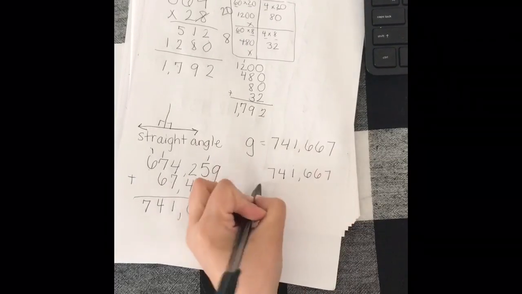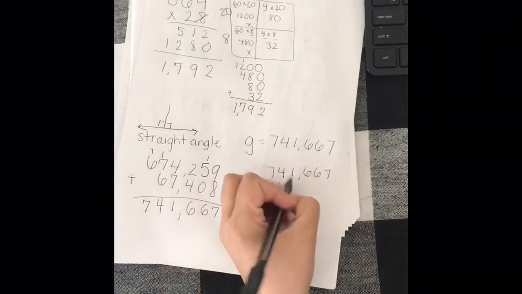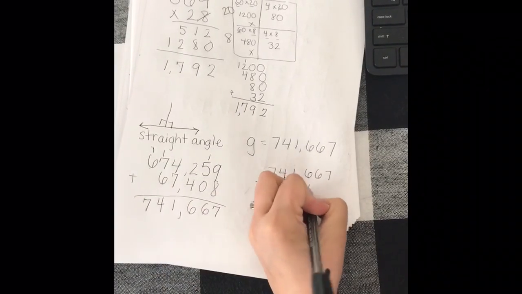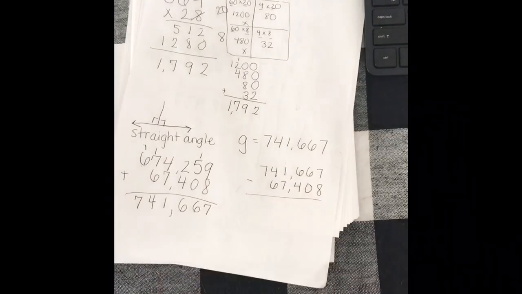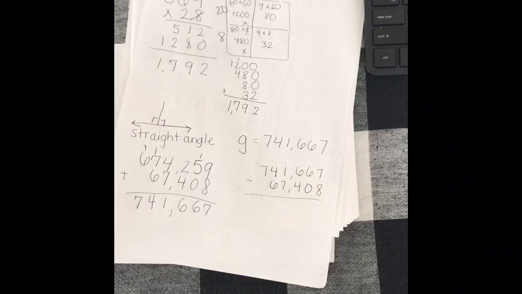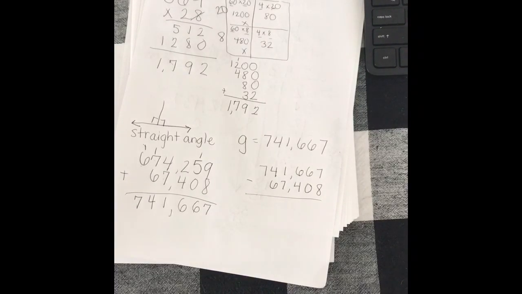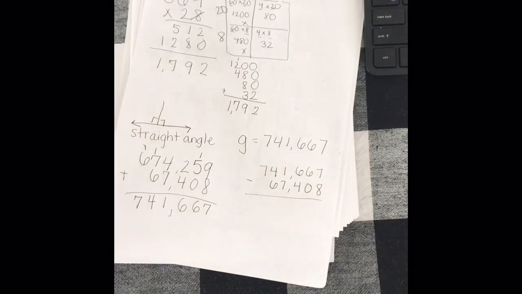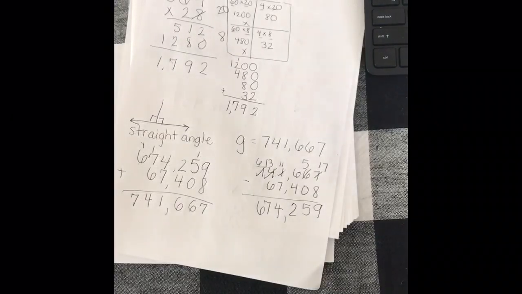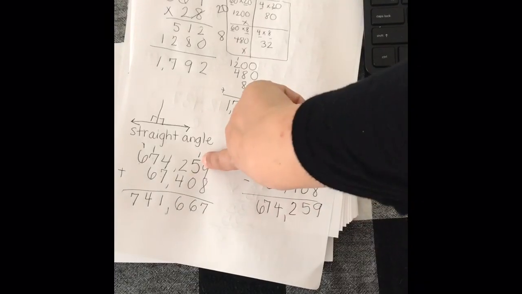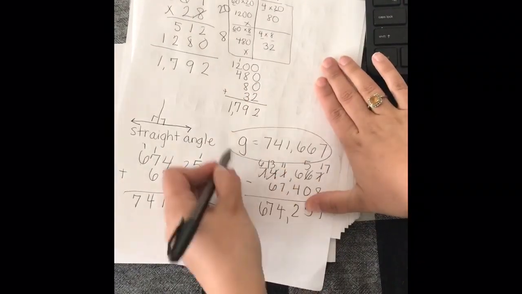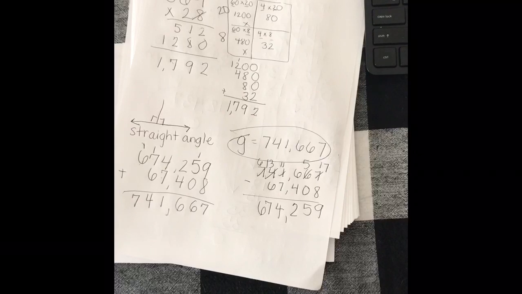And we could check that using our inverse operation, which is doing the opposite. So we would subtract this addend here, and now it would become our subtrahend. And then we could go ahead and subtract it. If we're right, we'll get 674,259. If you want to pause your video and go ahead and solve that. If you see here when I did my inverse operation, I did get the addend from over here, so I know my value of G is correct.